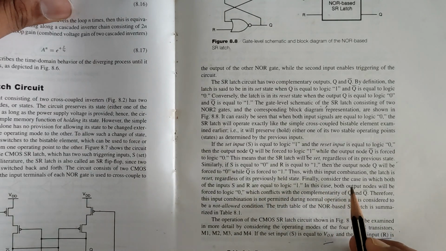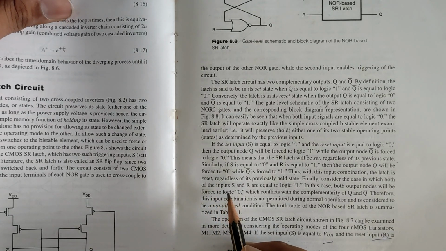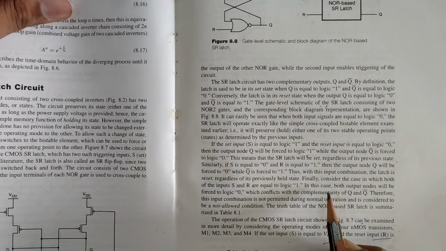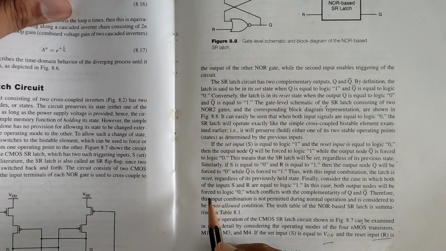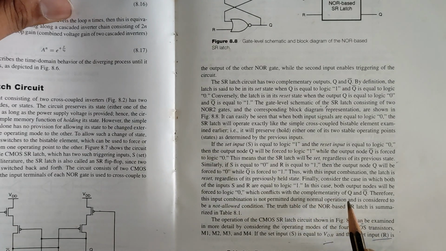Finally, consider the case in which both of the inputs S and R are equal to logic 1. In this case, both output nodes will be forced to logic 0, which conflicts with the complementary relation of Q and Q dash.